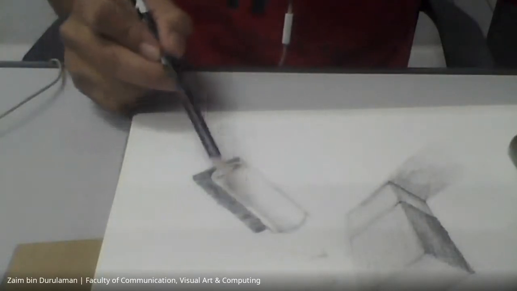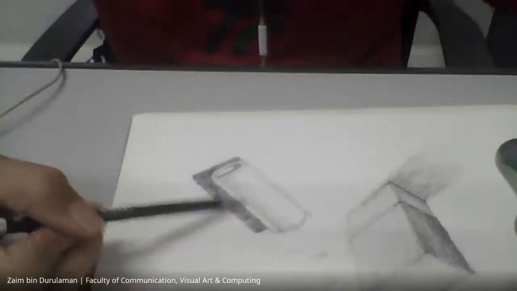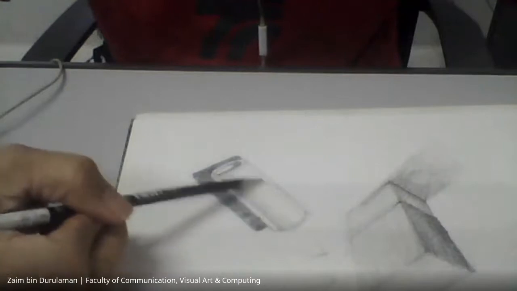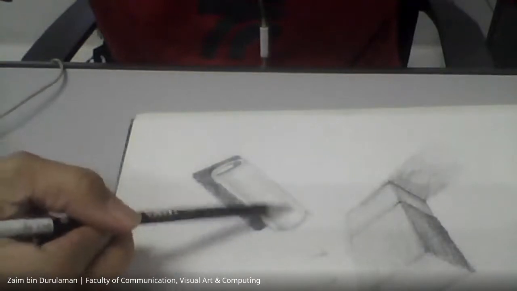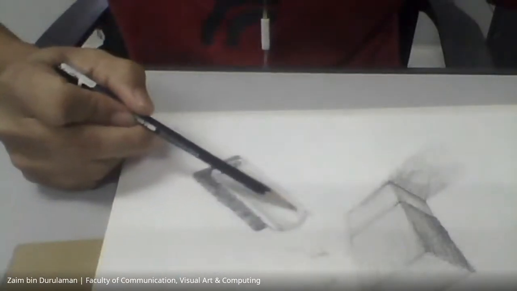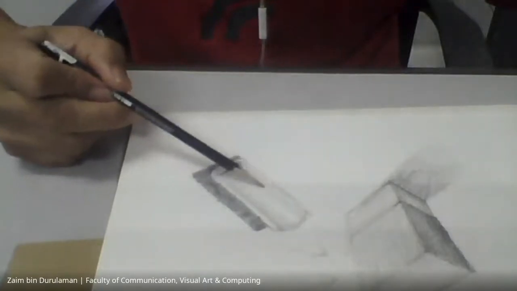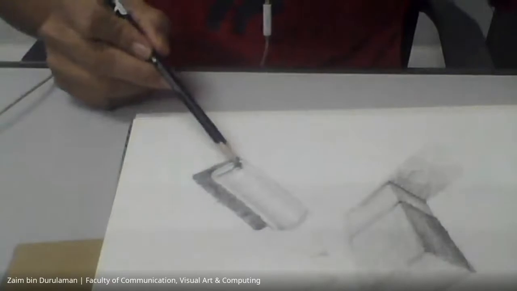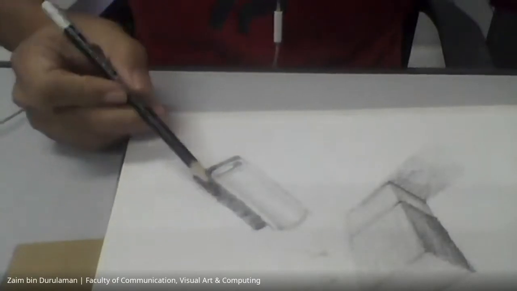Shadow here, and here somewhere this part, very little and gentle line. Okay.